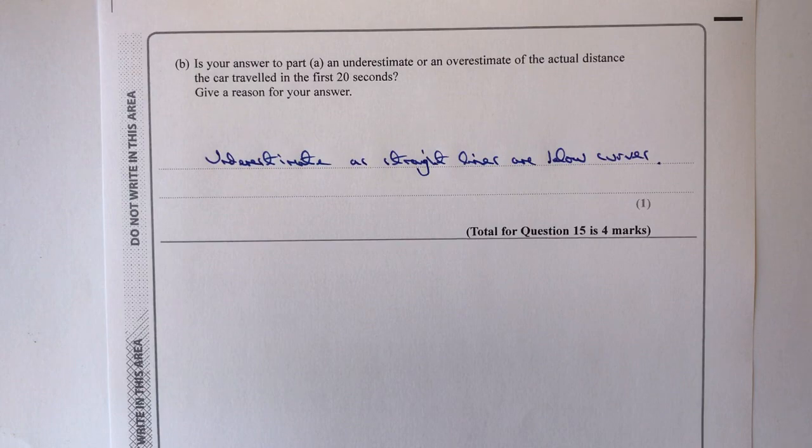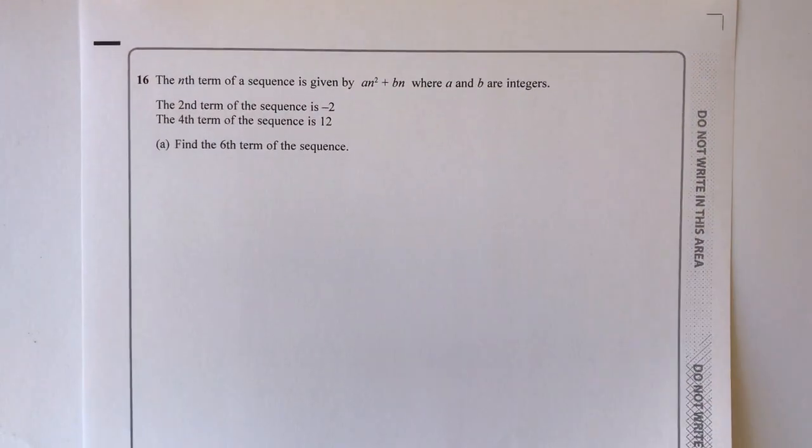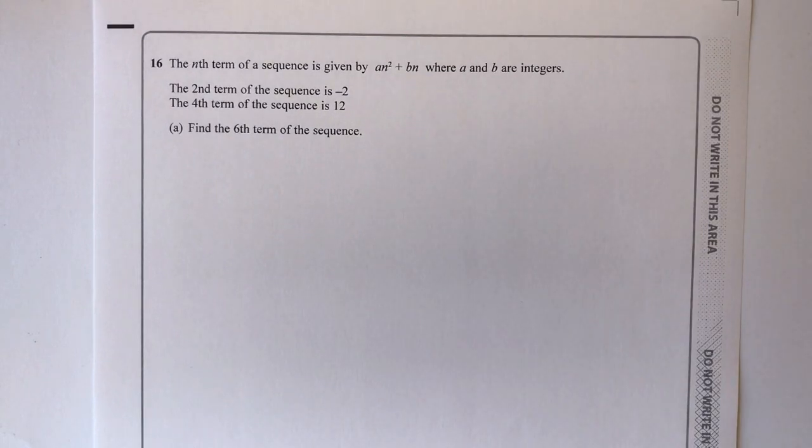Let's move on then to question number 16. Okay, question number 16, we're going to be looking at a quadratic sequence. Quadratic sequences can sometimes be a little bit tricky, but we'll see how we get on with this. So it says the nth term of a sequence is given by that, and the second term is -2 and the fourth term is 12. Find the sixth term.